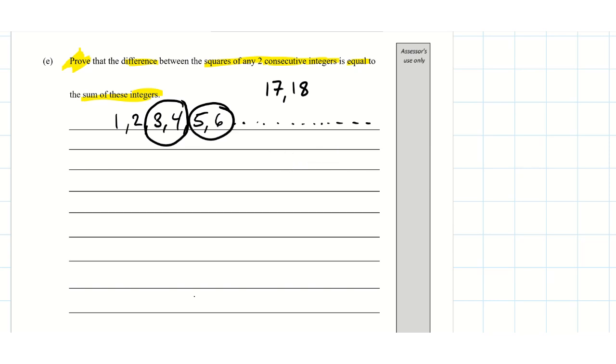Okay, so now that we've looked at all the definitions, we want to prove that the difference between the squares of any two consecutive integers. We want to do this with algebra. First thing we want to do is come up with a variable to express any number.